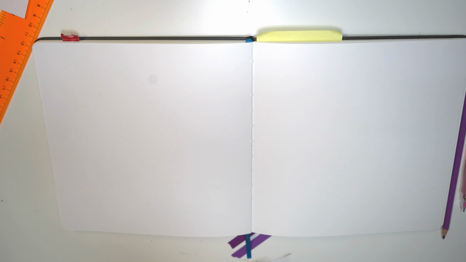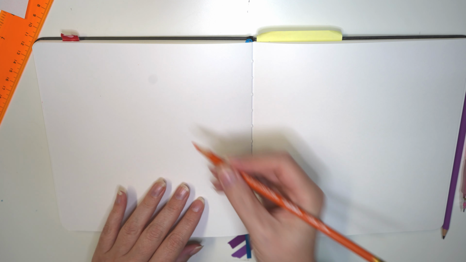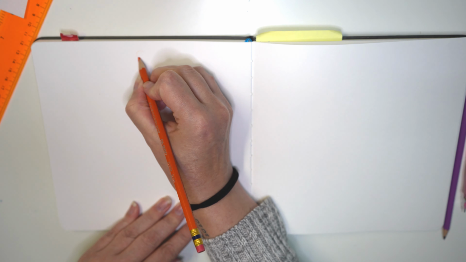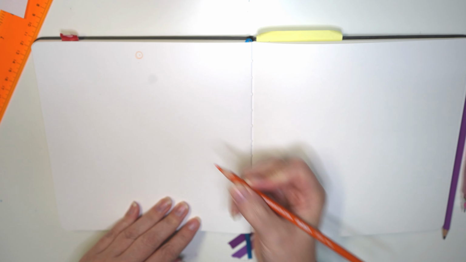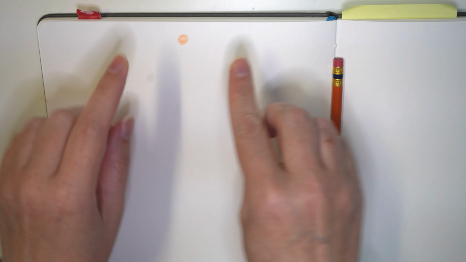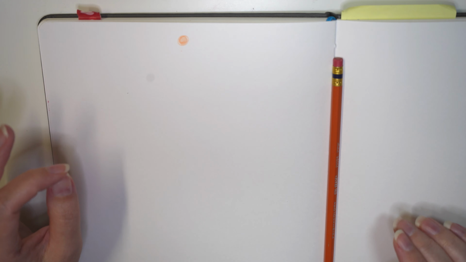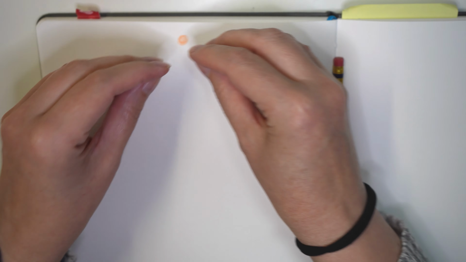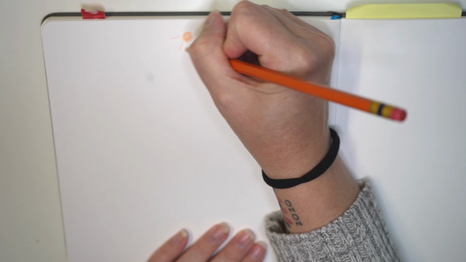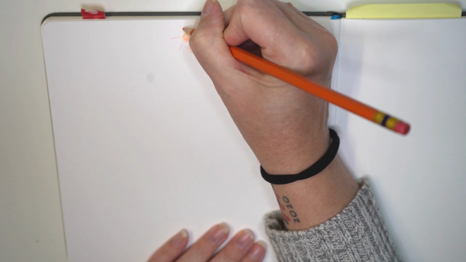Okay, so the first thing that we need to do is figure out where our light source is on our page. So I'm just going to put my light source right up here at the top of the page. If we're thinking about this like the sun or like a light bulb, that light is going to be radiating out in all different directions. It's going to be coming forward, backwards, whatever, right? So it's up there. Now we've got to figure out where we're going to put an object.